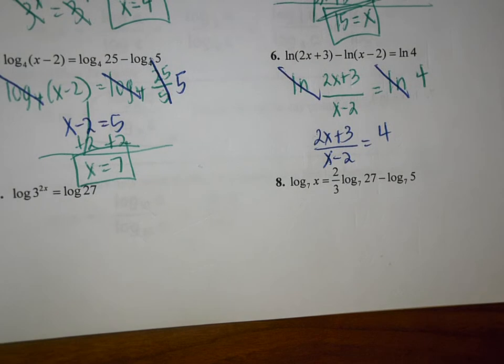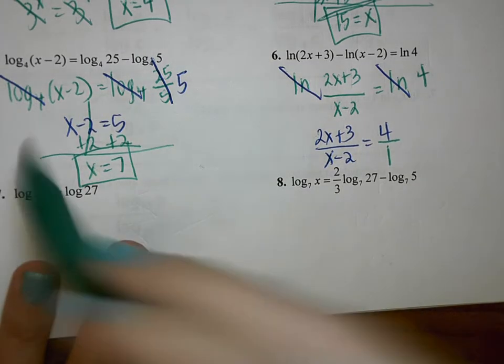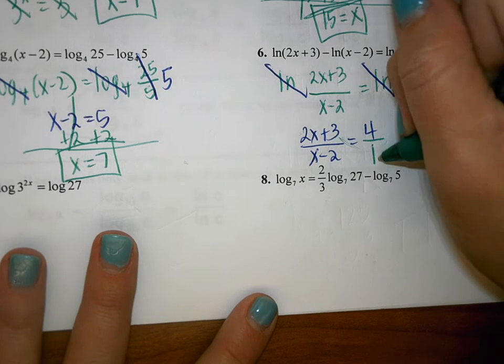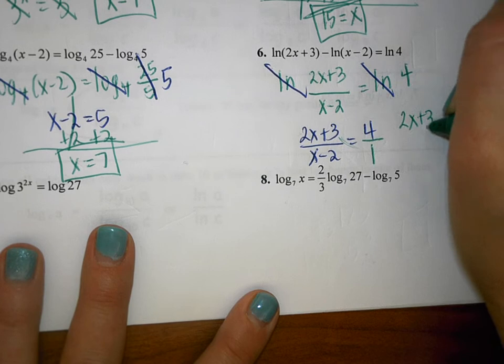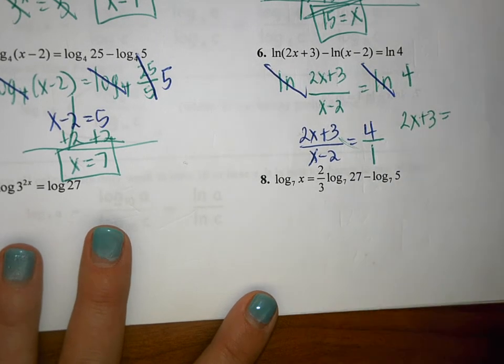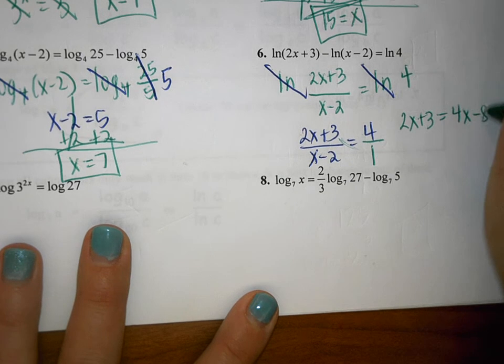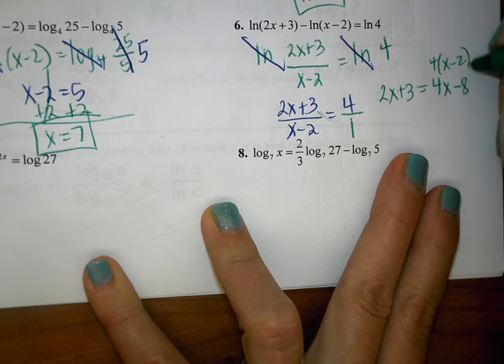Reciprocal. Not reciprocal. Do you know, Mercedes? Would you divide x minus 2 and then cross multiply? I would cross multiply. Okay? So whenever you have a fraction on both sides, a fraction like this on both sides, that means I'm going to go 1 times 2x plus 3. What's 1 times 2x plus 3? 2x plus 3 equals, and then I'm going to go 4 times x minus 2. Good. 4x minus 8. And if you wanted to write 4 times x minus 2 out so you don't mess up, you could do that.